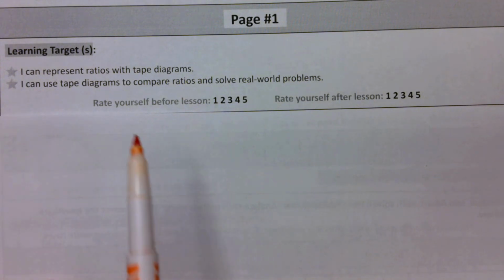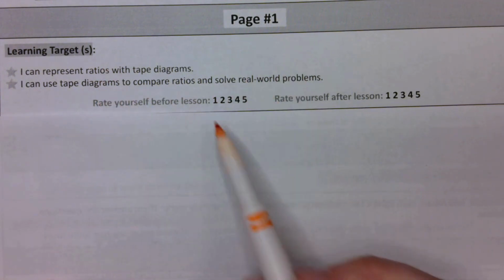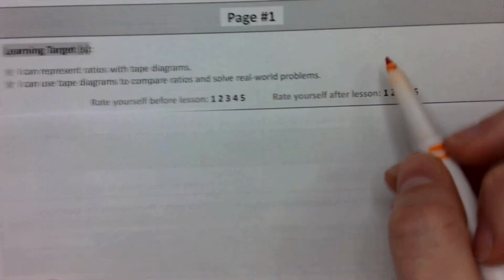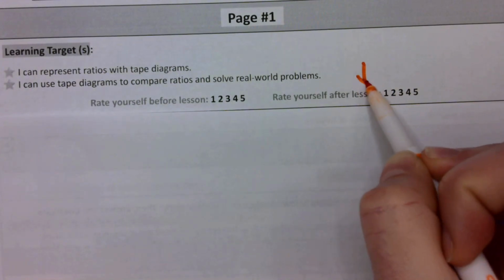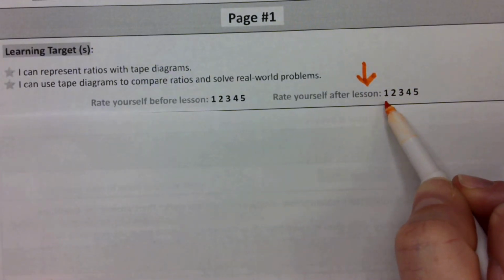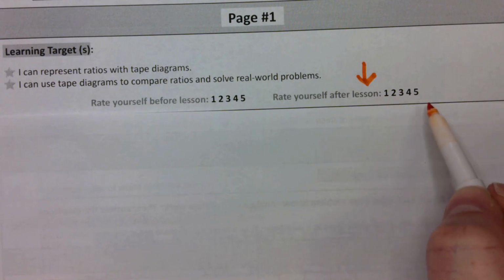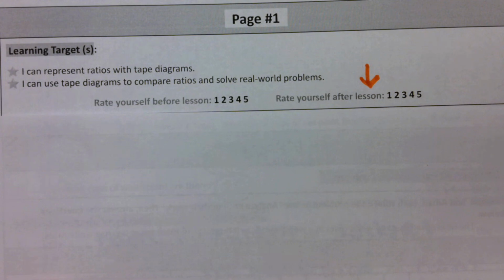At the start of the lesson, we looked at our learning targets and you rated yourself 1 through 5. Now that we've practiced more, I want you to rate yourself again. 1 is the lowest, 5 is the highest. How well do you understand these learning targets?